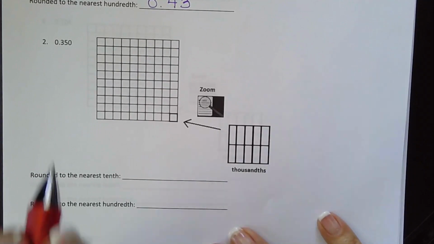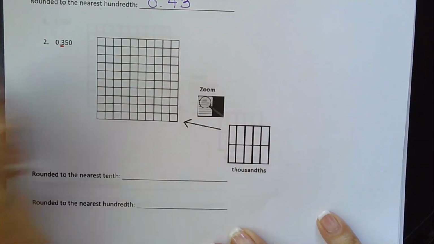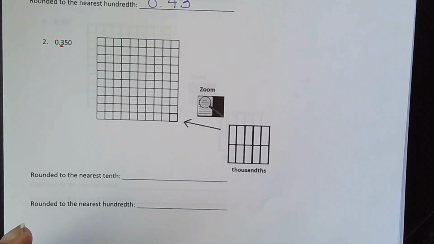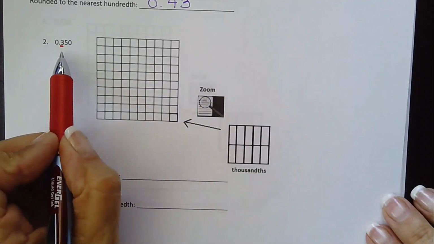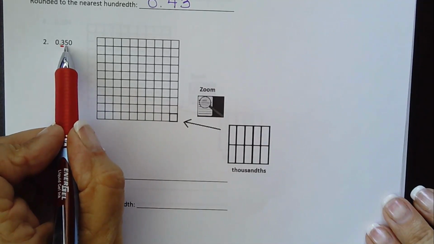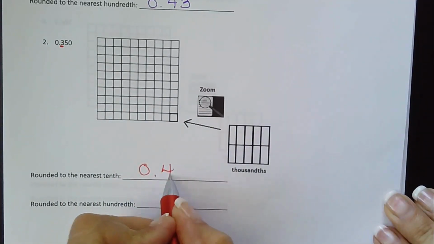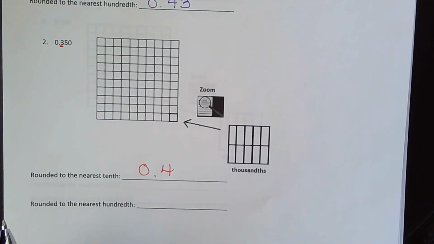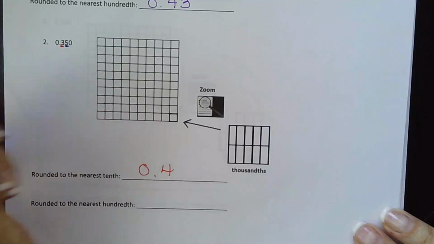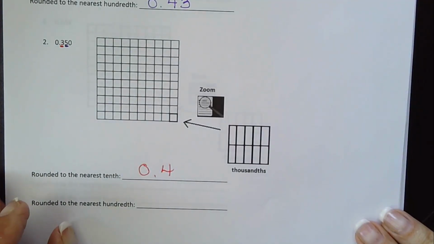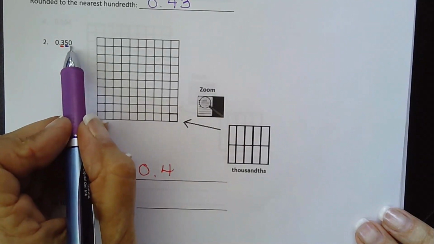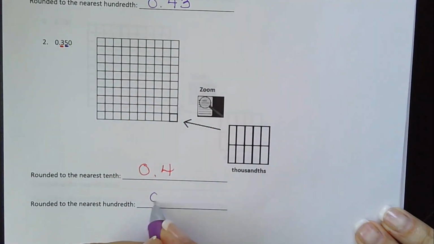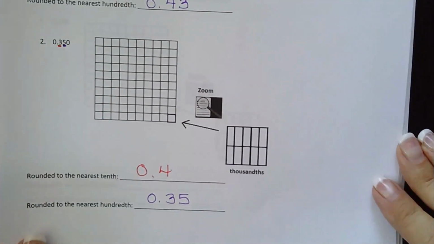So rounded to the nearest tenth. I underline the tenths place and I say, is this going to stay 3 or become 4? I look at the number after it. The number after it is 5 or larger, so it becomes 4. And tenths can only have one decimal place, just like hundredths can only have 2 decimal places. So next I underline the hundredths and I say, does this stay 5 or become 6? Well, the number following 5 is 4 or smaller, so it stays 5, 0.35. And hundredths will always have 2 decimal places.